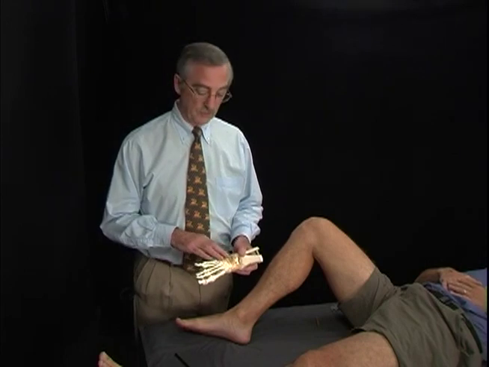We'll now be demonstrating the injections of the foot and ankle. For many people, the foot and ankle are rather confusing because of the complexity of the bones and the ligamentous structures. However, if we divide the ankle into the medial, anterior, and lateral portions, it can simplify the procedure.